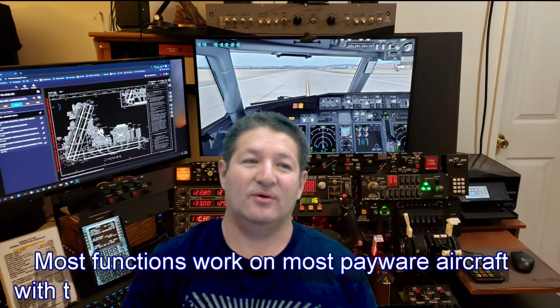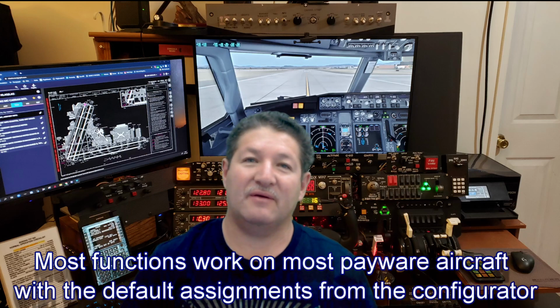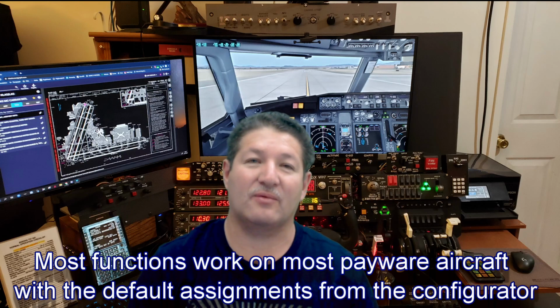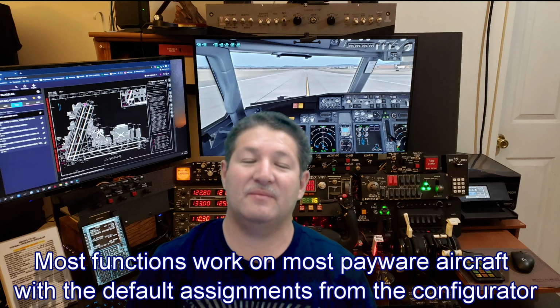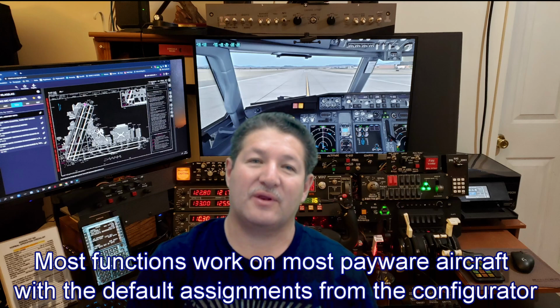But in my experience, on every airplane that I fly, the landing gear switch has always worked. The parking brake switch has always worked. There's a lot of them that work right off the bat by default. This is only for specific things that have custom commands or data refs that you might have to do this. So just keep that in mind.